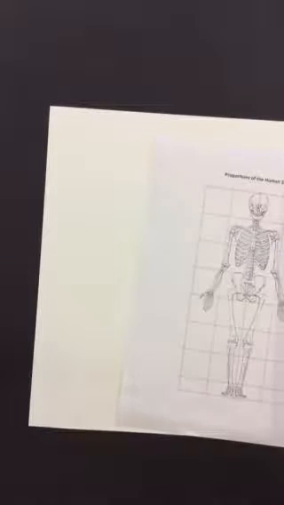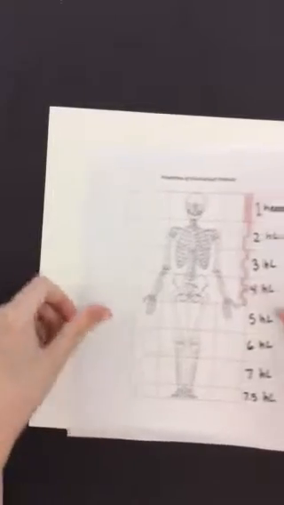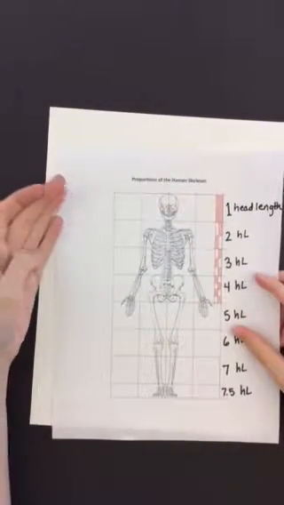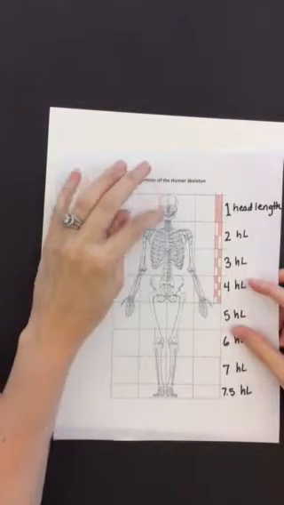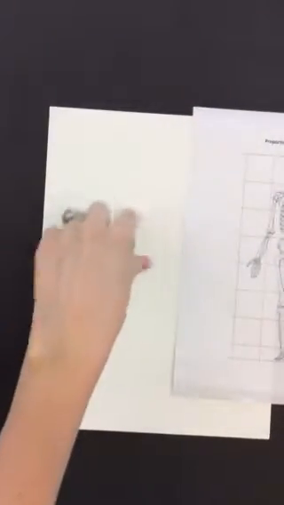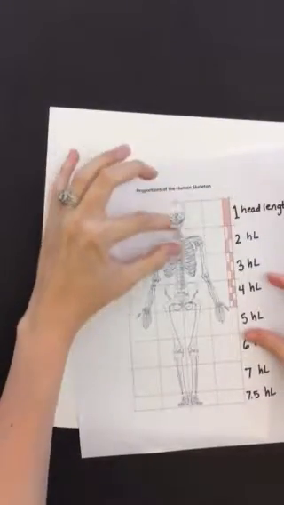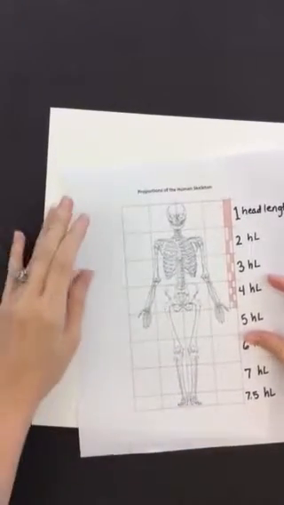In this tutorial, I'm going to show you how to draw a skeleton with proper adult human proportions. This is something that will also help you when you're drawing people that have their muscle and skin, but since we're drawing skeletons, I'm going to be showing you how to draw a skeleton on here. But you can apply this principle of proportion to any time you're drawing a full human body.